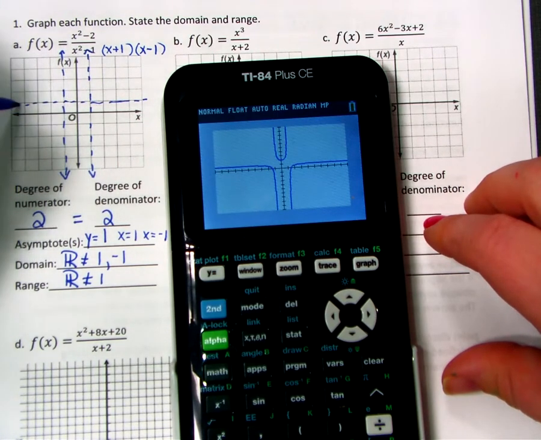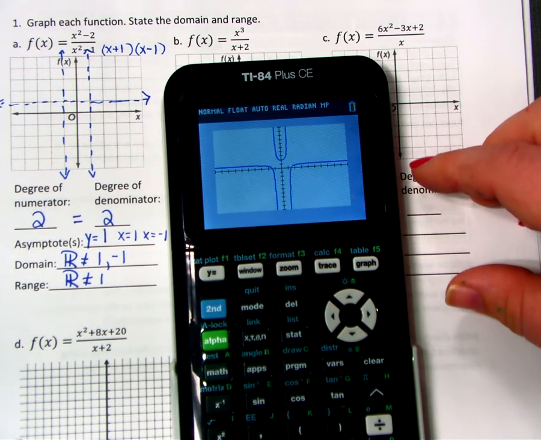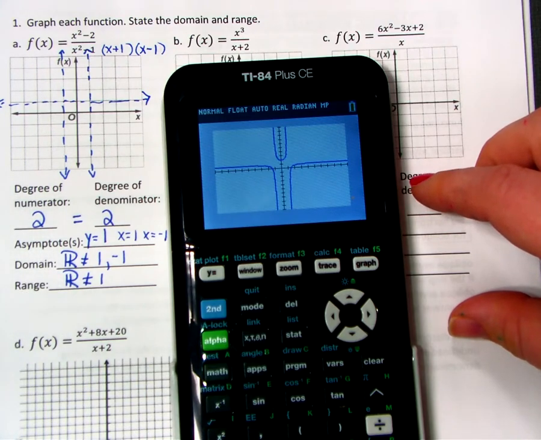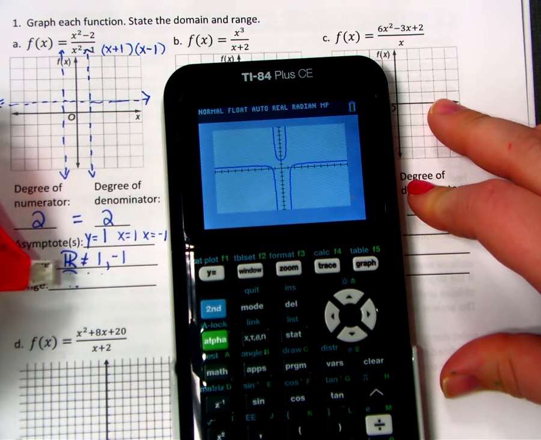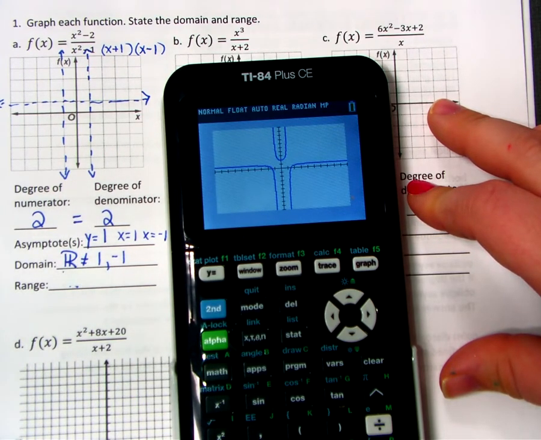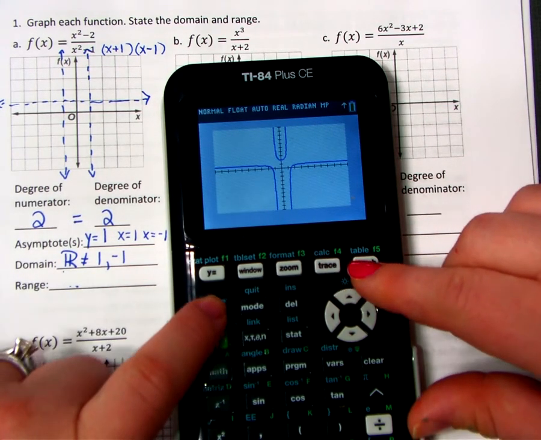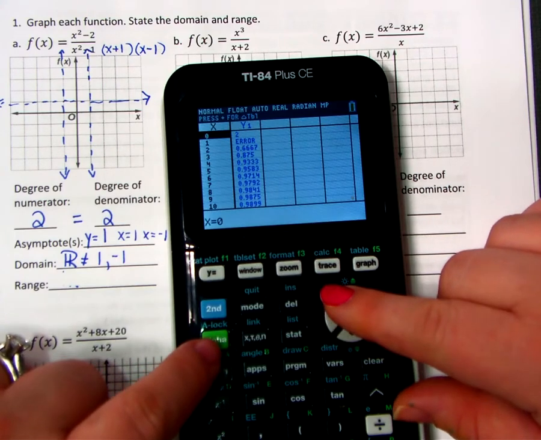Now, actually, I just realized our domain and range is going to be just a smidge off. Our domain is fine, but our range is actually going to change just a little bit. And I'll explain about it in just 1 second. So let's go to our table, and we're going to pull some points from it.